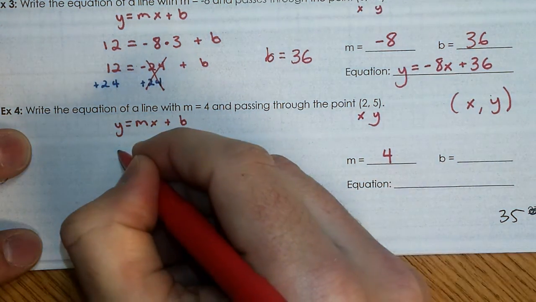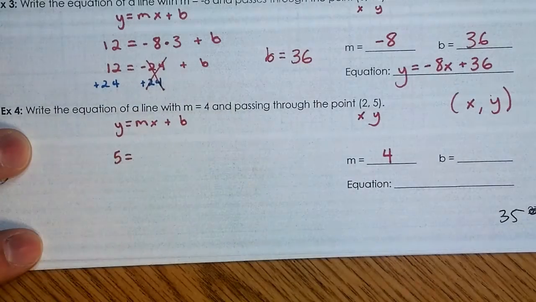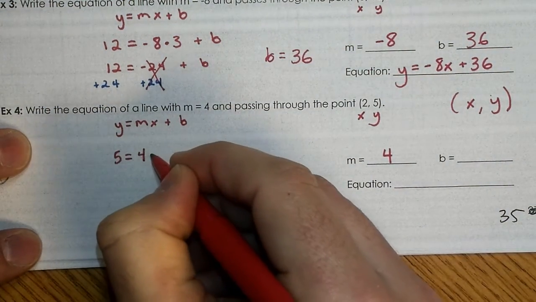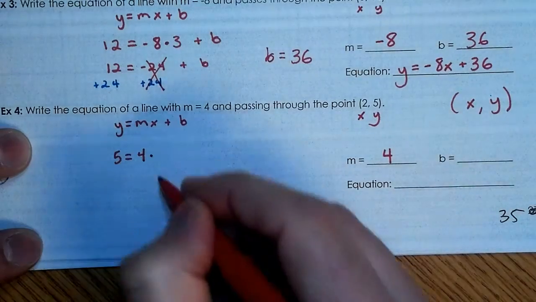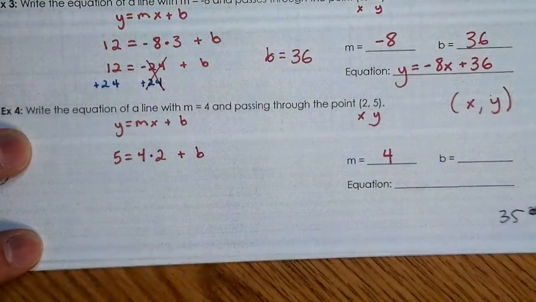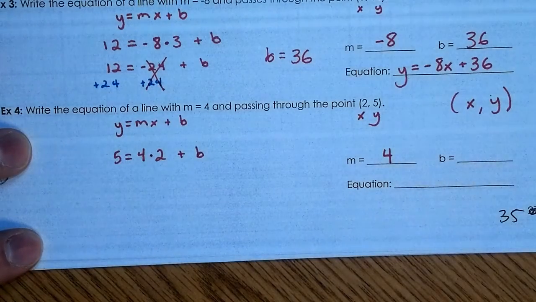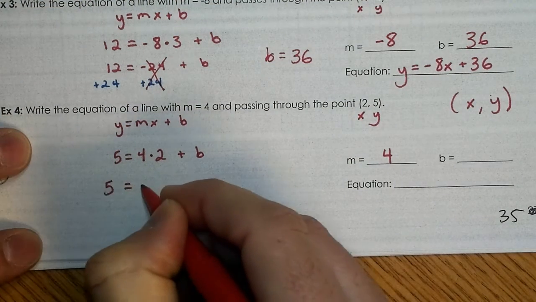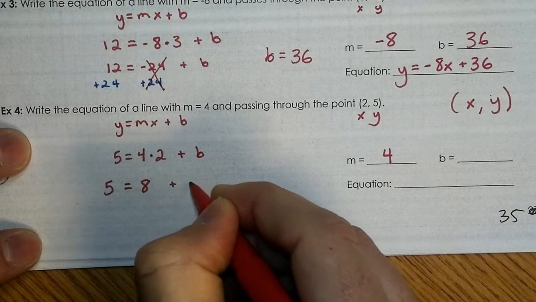5. There we go. So we plug in 5 equals. What do we say our m was? 4 times, what's our x? 2 plus b. All right, again, following the steps, what is the next step here? Multiply. What do I multiply? 4 times 2, which equals 8. So I put 8 plus b.